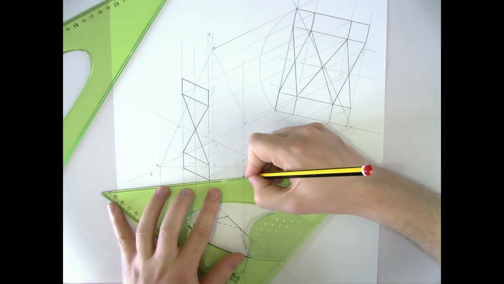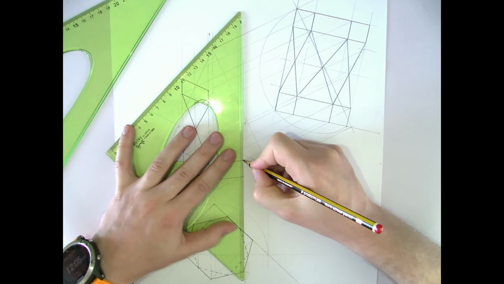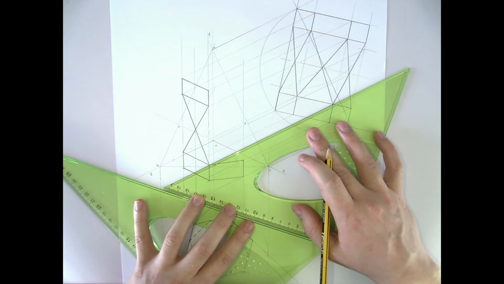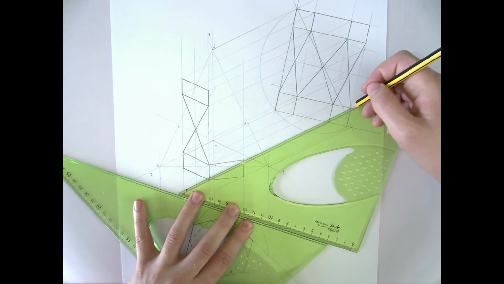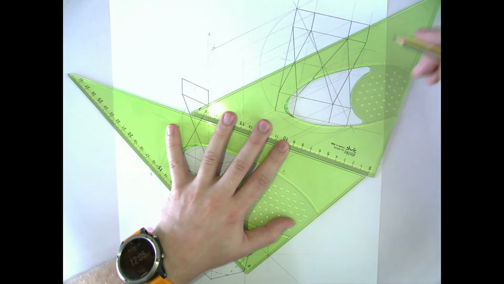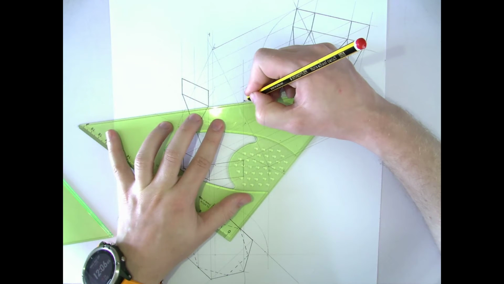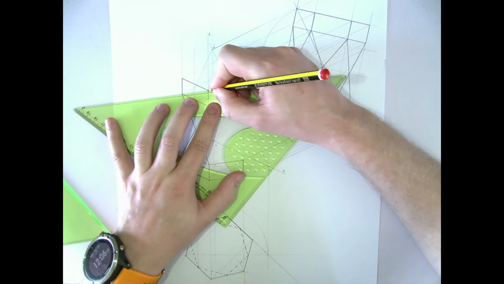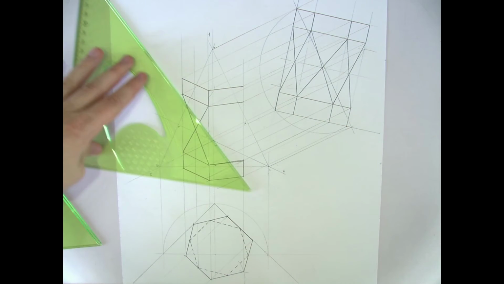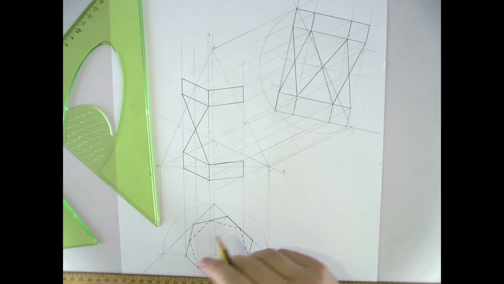And I think it's important that you darken lines in as you go. It just makes it a little bit easier, so as you don't get confused about what's what. Now we need the same points up on the top of this. So I'm going to complete the top hexagon now, projecting my lines down.